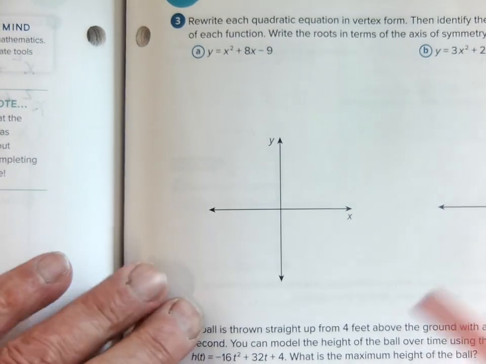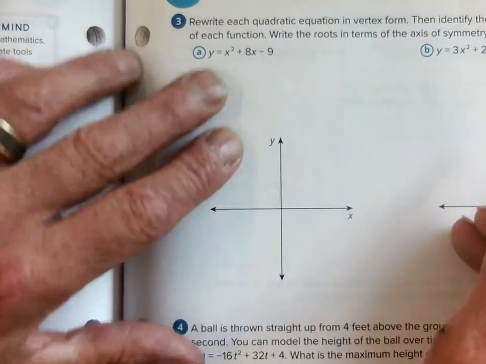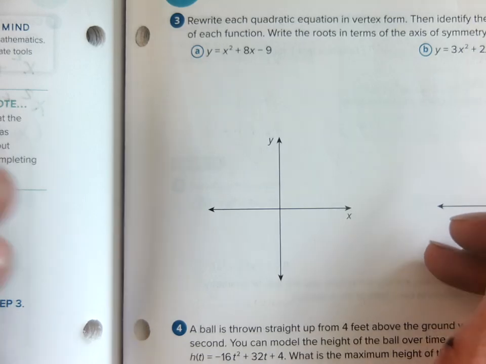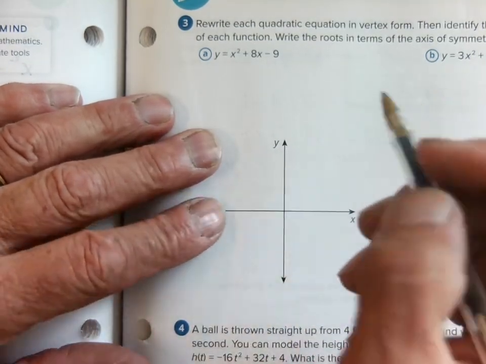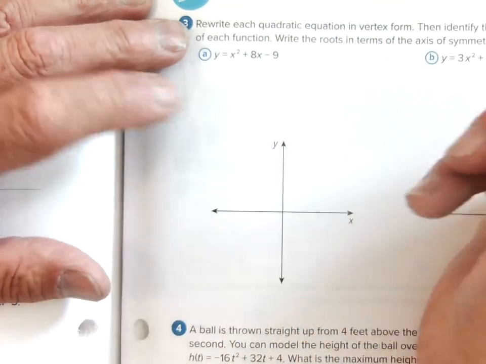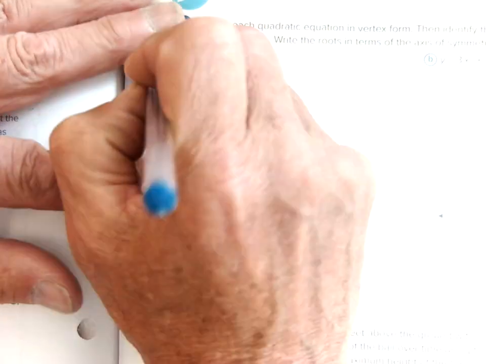First of all, one of the things I can get from this form is pretty easy: the x-intercepts. I know that it will factor, so let's set it equal to 0.